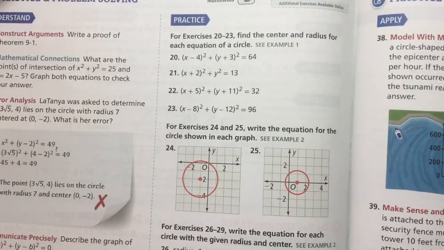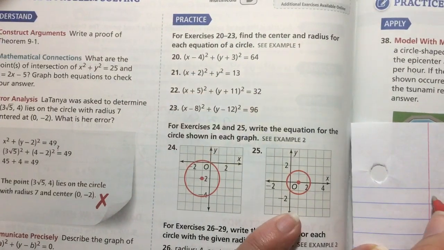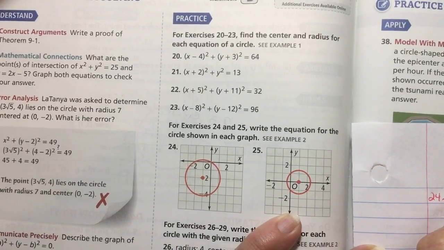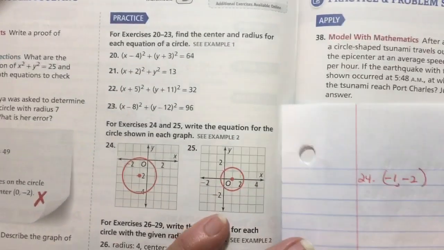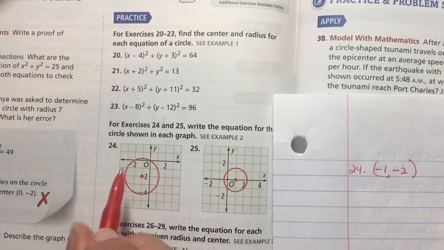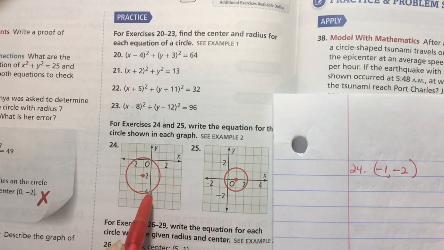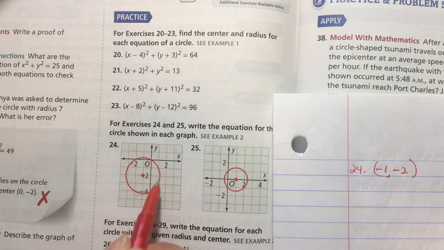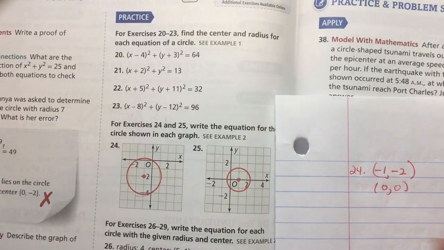Okay, for the next two, you need to know what the center point is and then another really good point. So for number 24, I'm going to use the center, which is (-1, -2), and then I have to pick another point. This point (0, 0) is probably the easiest. There's no reason that I could not use (0, -4) or (-2, -4), any of those that have a nice answer. But let's stick with the (0, 0).